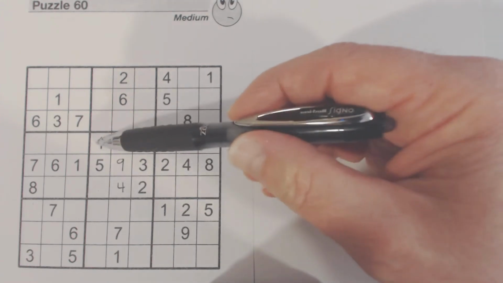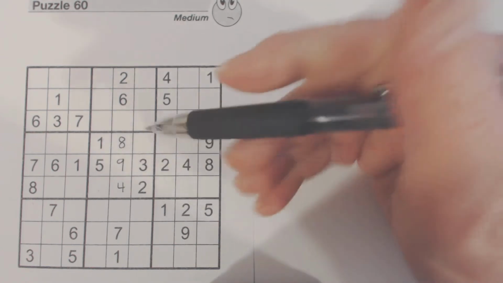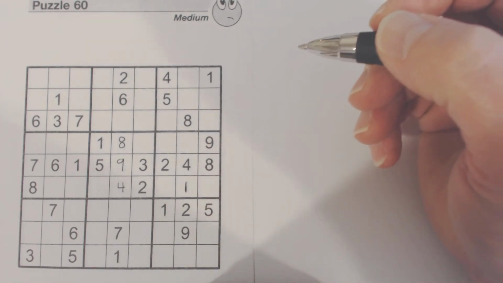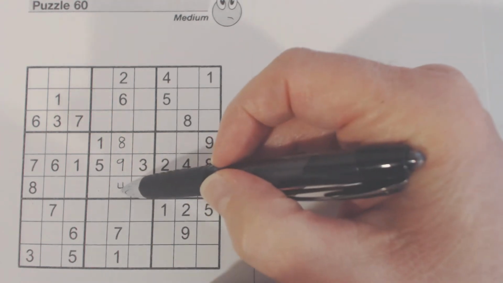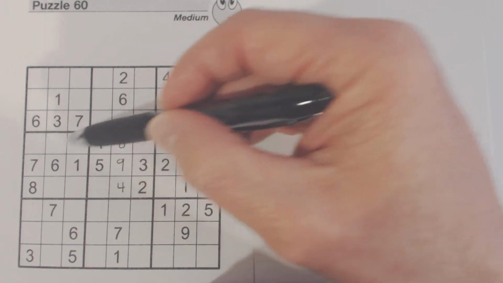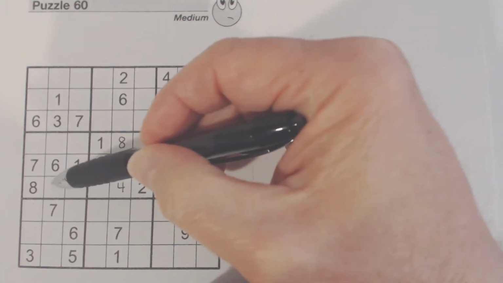Oh, we've got an 8 in this box. So one of these is a 1, and there's a 1, there's a 1. So we could fill that 1 in right there. Okay. Now we've got a 4 here. So we know one of these is a 4. And we know there's a 9 here. One of these is a 9.